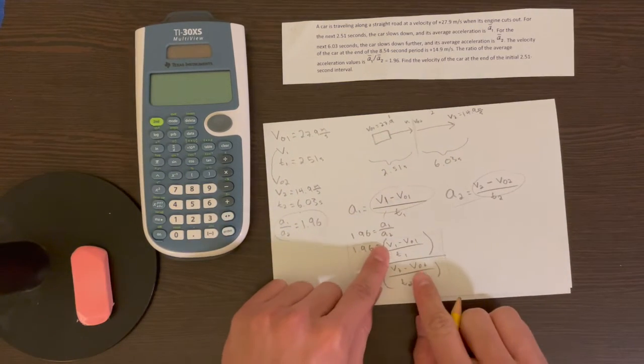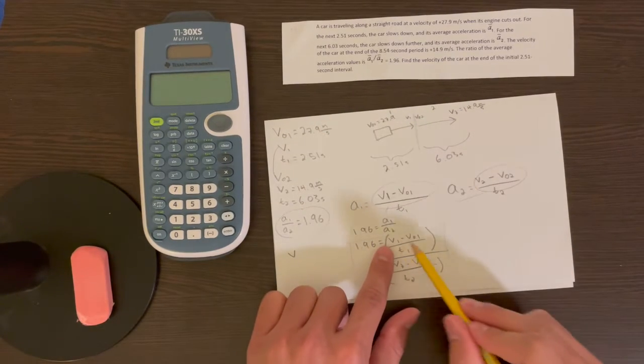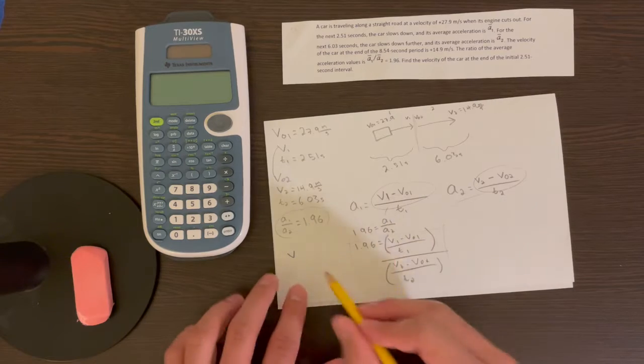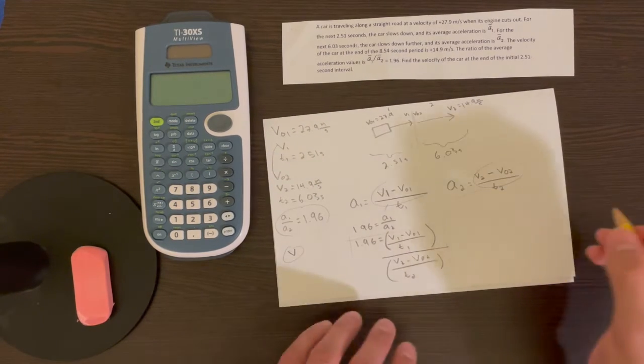And since we don't know these, I'm just going to put a V because they are the same. V1 and V naught 2 are the same number. That's what we're trying to figure out. So I'm just going to put V as what we're finding.